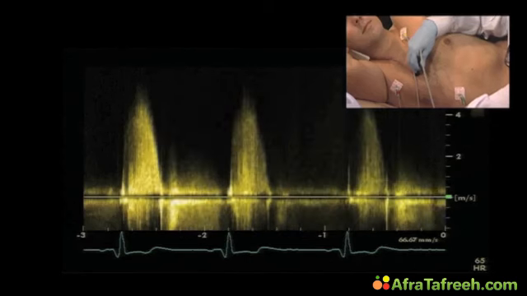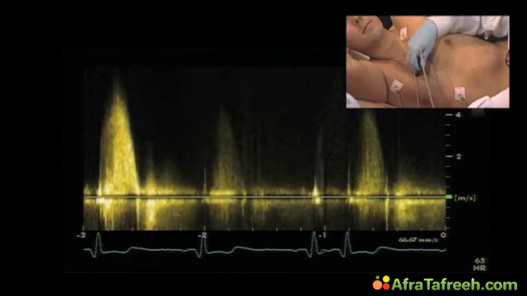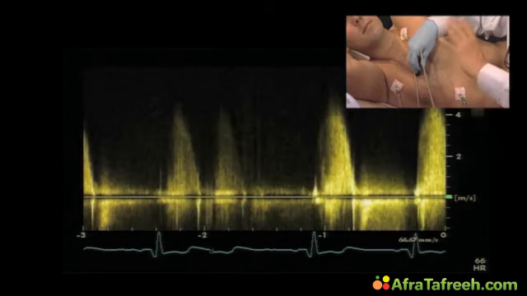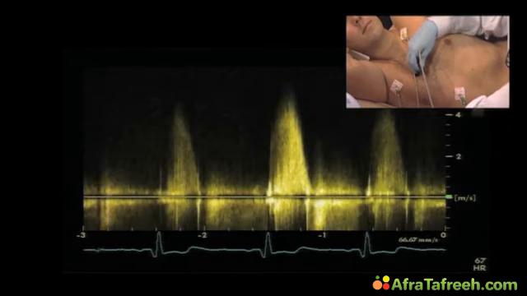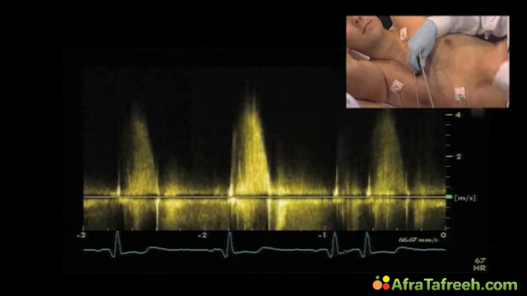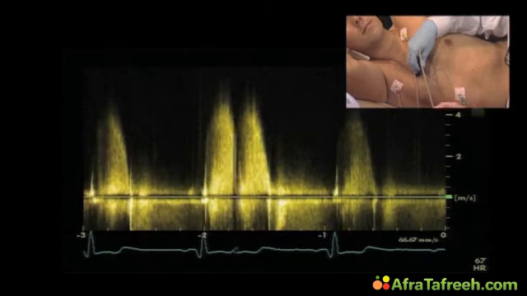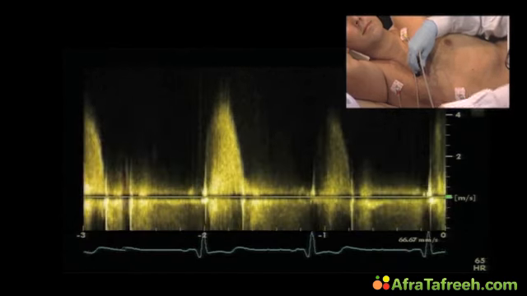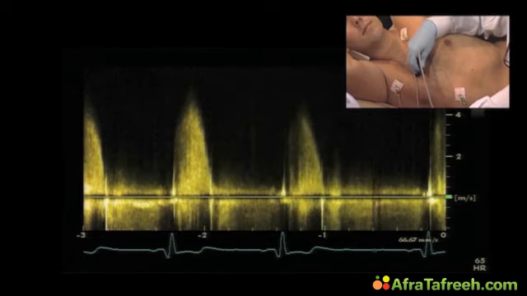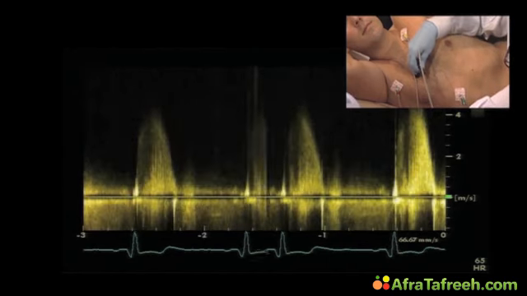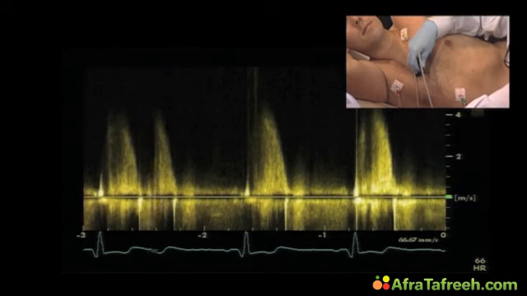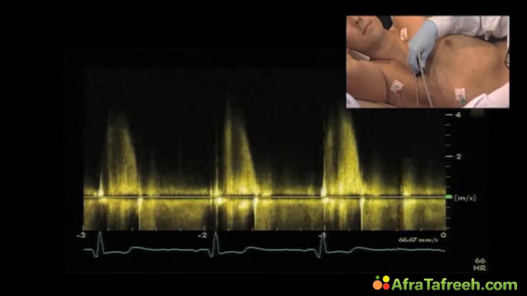This transducer position is ideal to quantify patients with aortic stenosis, and this is a patient with aortic stenosis, and we can see that the patient has a signal which moves towards the transducer. It's above the 0 line. So this must be the signal of aortic stenosis. You can also appreciate we do not have a 2D image, only the Doppler spectrum.